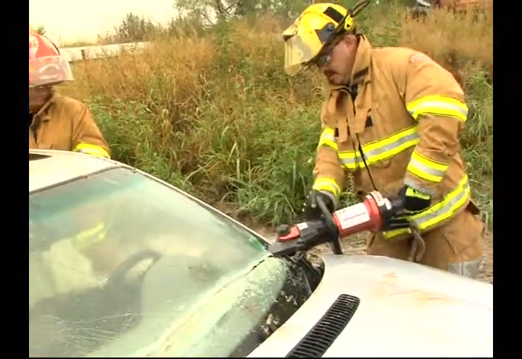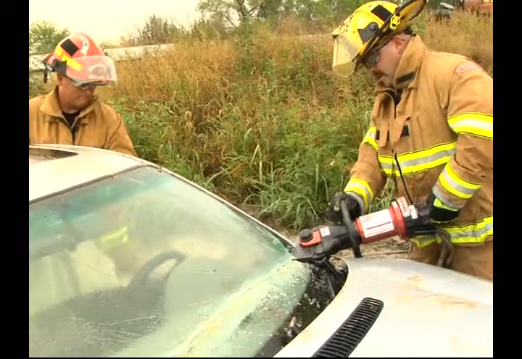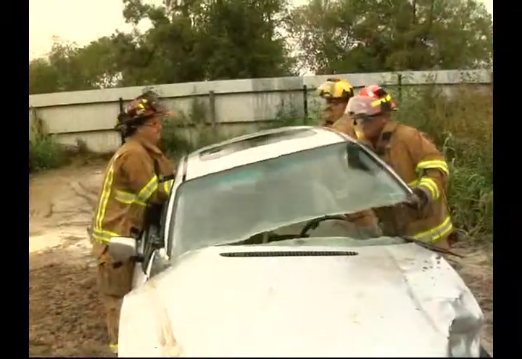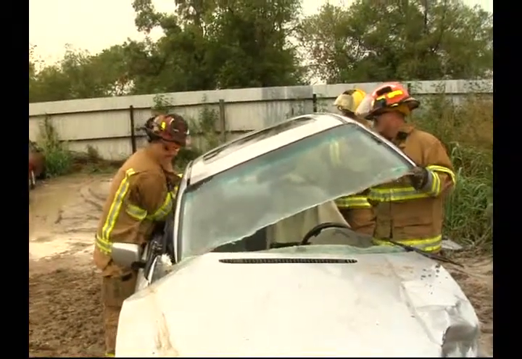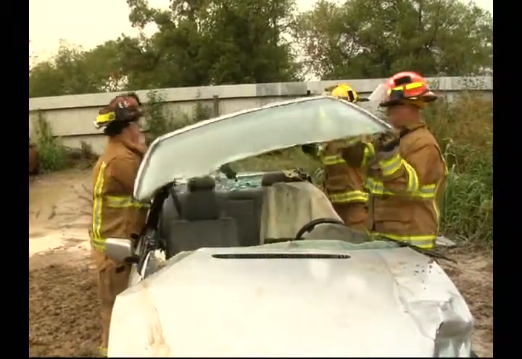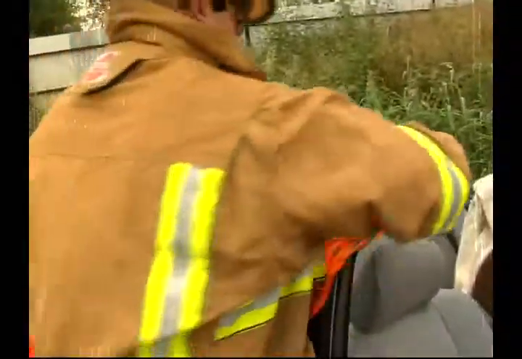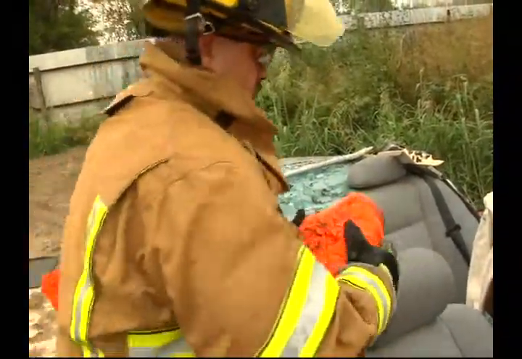This will help keep the roof intact and secure over the driver while you finish cutting apart the roof. Once the final pillar is cut, lift the roof off and away from the patient with the windshield attached and dispose of it in the debris area. Always finish with sharps protection.